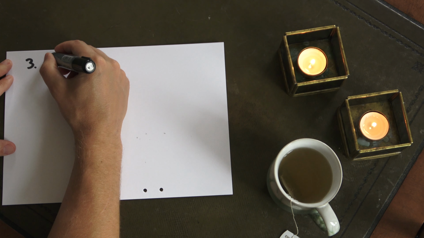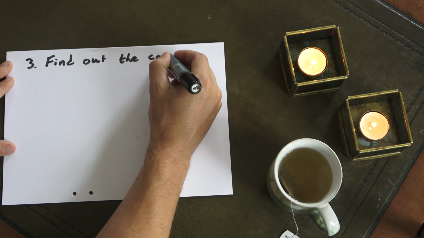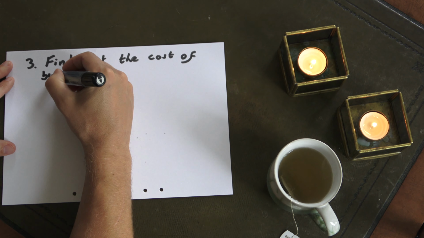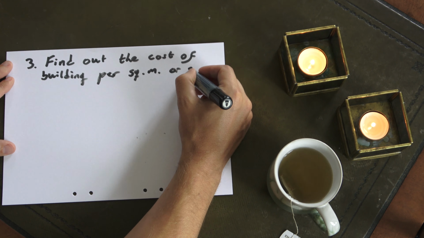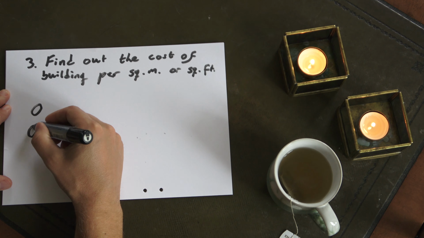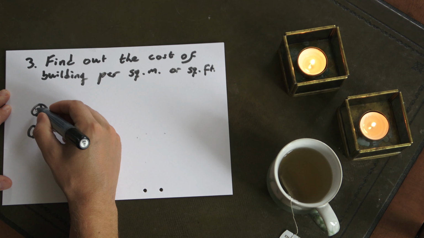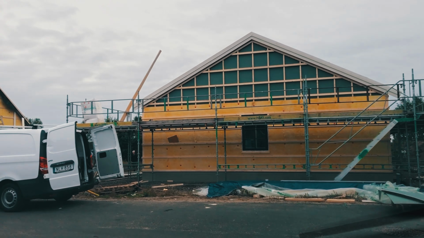Step 1, find land. Step 2, figure out how many square meters or square feet you can build on that land. And then we move on to step 3. Step 3 is to find out the approximate cost of building in the area you're looking at. There are quite clear averages in most places. I shouldn't guess, because that's not fair to you, but either way, you find out the approximate cost of building per square meter or square foot.